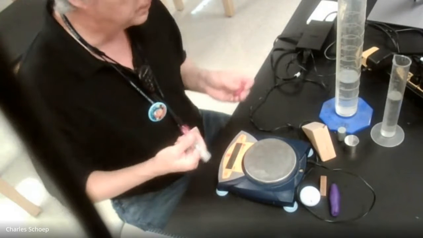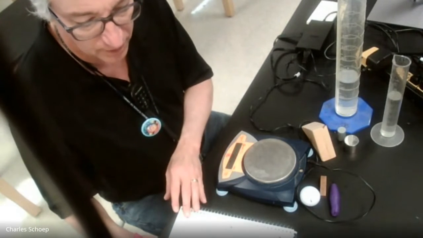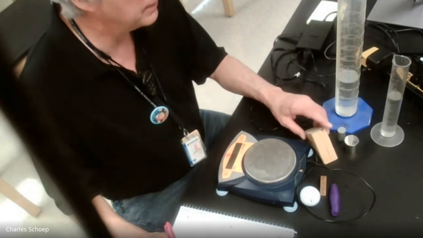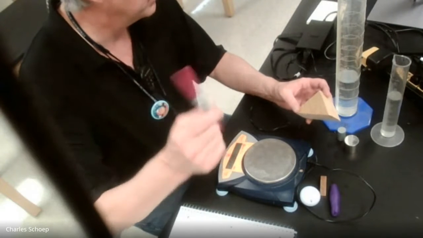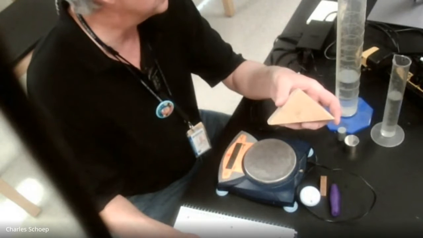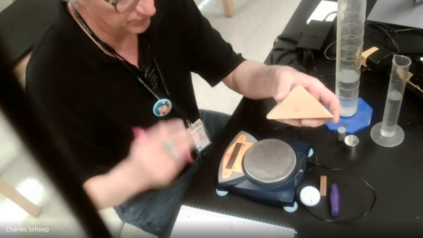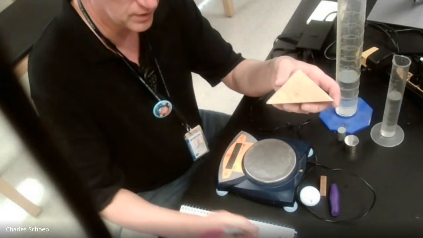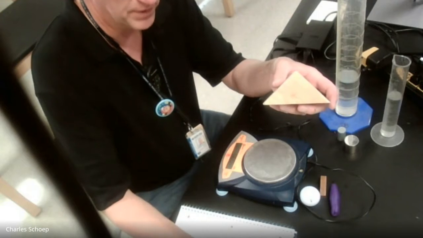mass. Okay. The volume of a triangle is going to be the area times the depth. And there's the start of length. Okay. So if we just have our triangle, then the area of the flat surface, hopefully, maybe you guys know this, is going to be 1/2 base times height.